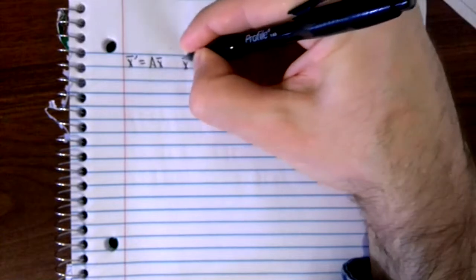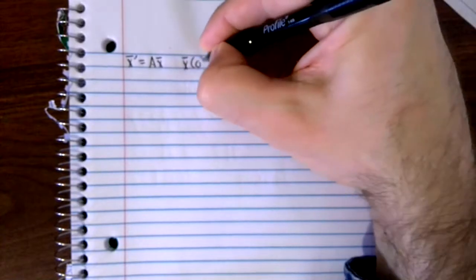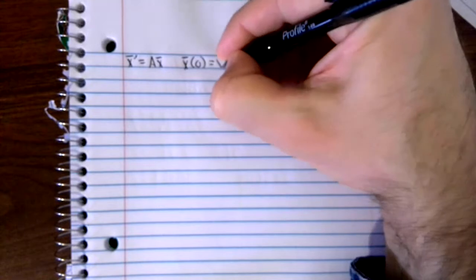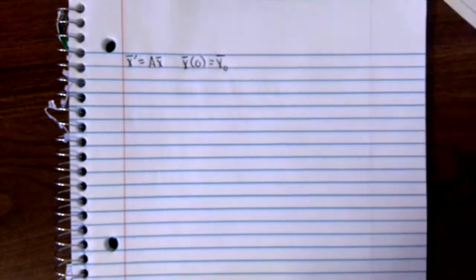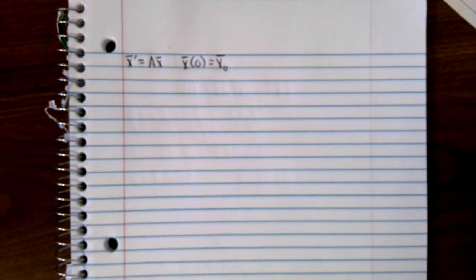In this video, we will discuss fundamental matrices in the context of initial value problems. Suppose we have an initial value problem: x' = Ax, x(0) = x₀.